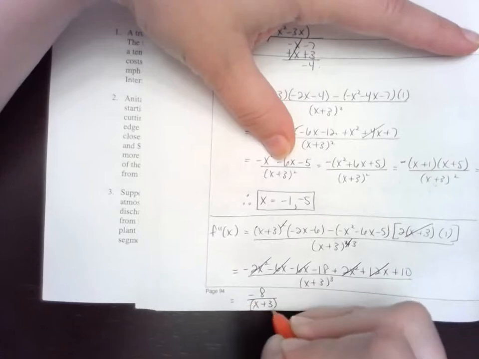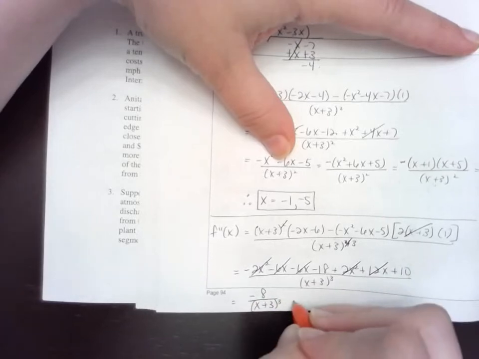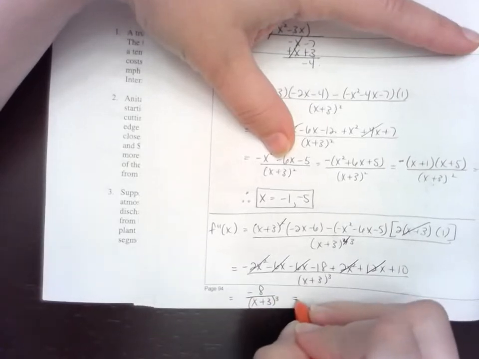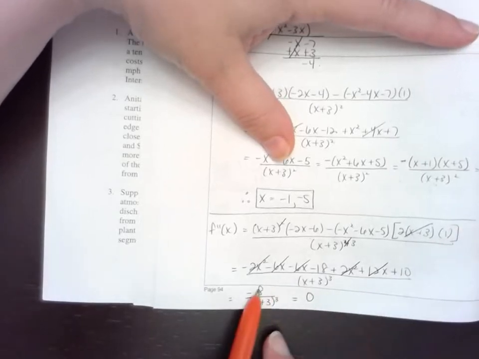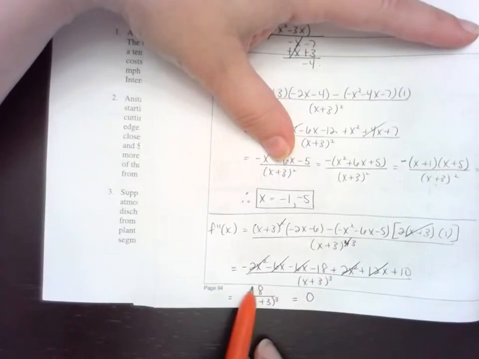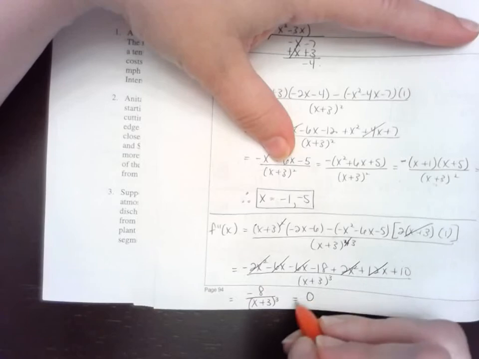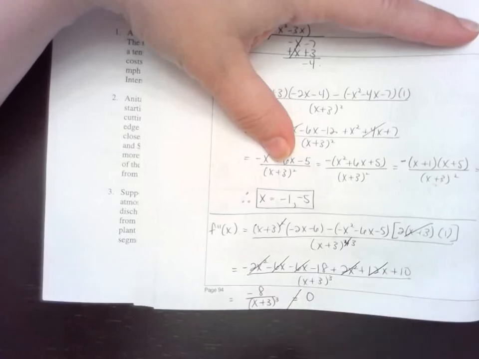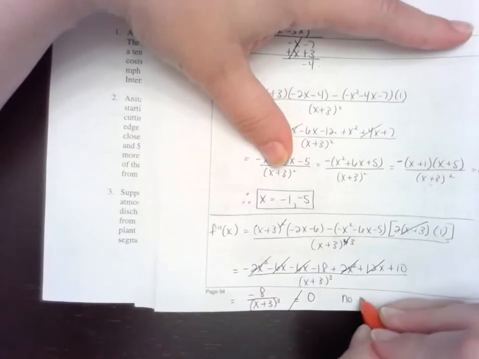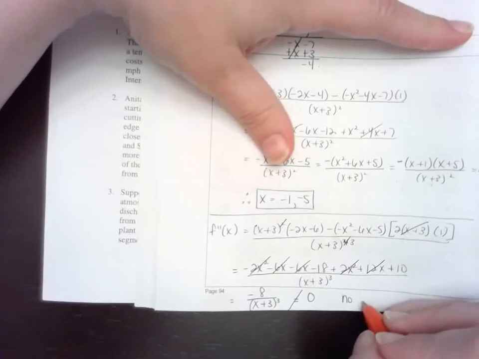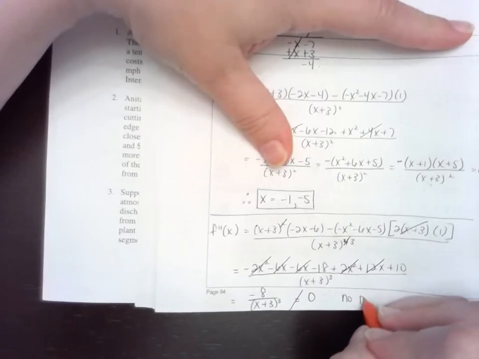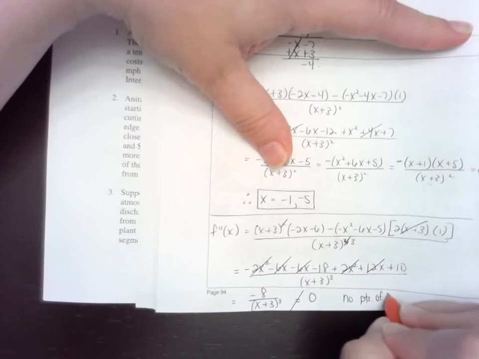This is a wonderful problem. Hint, hint. When will negative 8 over x plus 3 equal 0? Remember the rule. Your numerator divided by your denominator equals 0 only when the numerator is equal to 0. Can you think of a time that negative 8 will ever be 0? I don't know about you, but I can't. So there are no critical numbers from the second derivative. My brain's not working right now, but I'll say no points. That's it. No points of inflection.